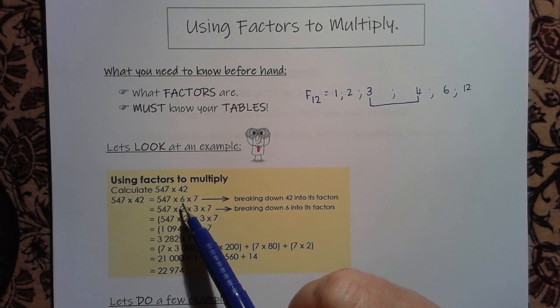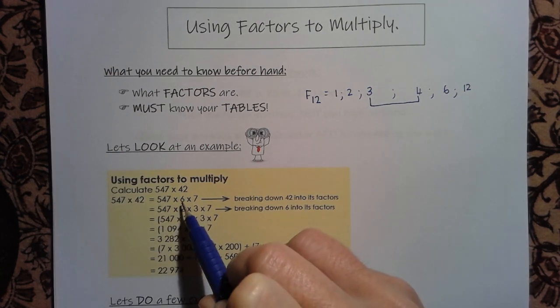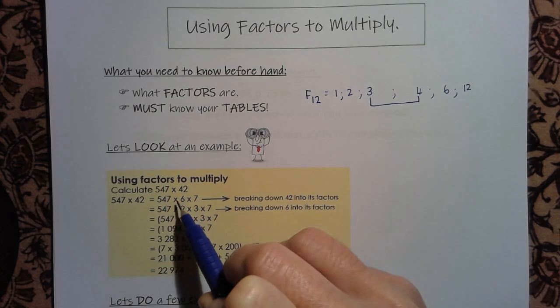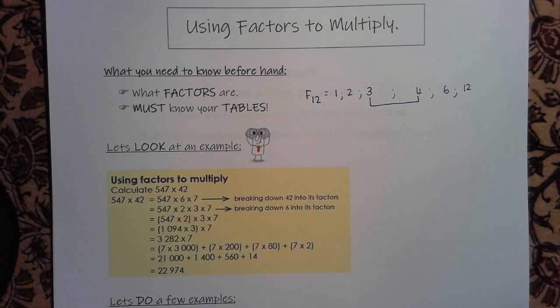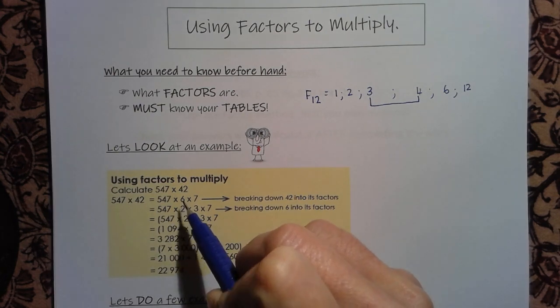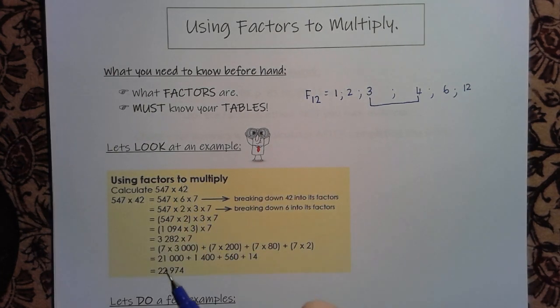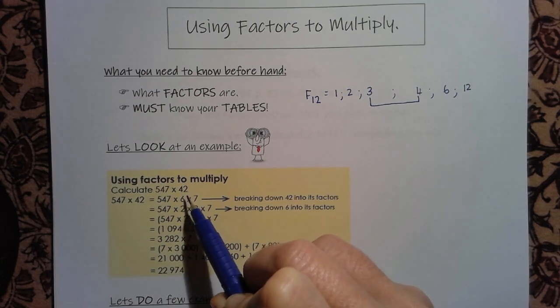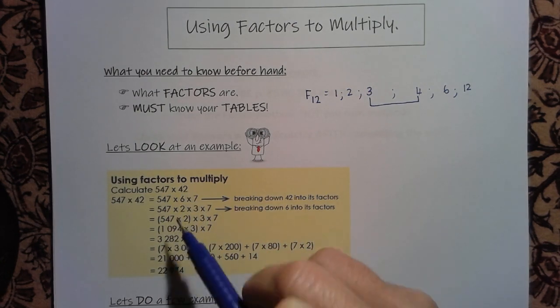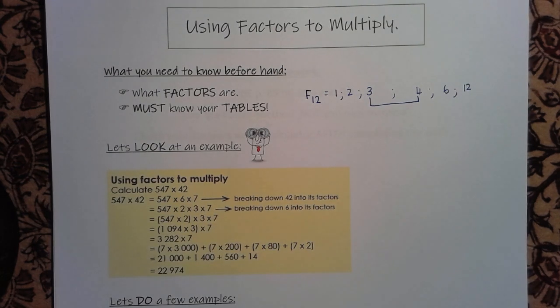You must think of the number that multiplies with that one number that equals 42. So 6 and 7 is like a pair, a factor pair, because 6 times 7 equals 42. So that's why when we break up 42 into its factors, you will write in the place of 42, times 6 times 7, because 6 times 7 equals 42.